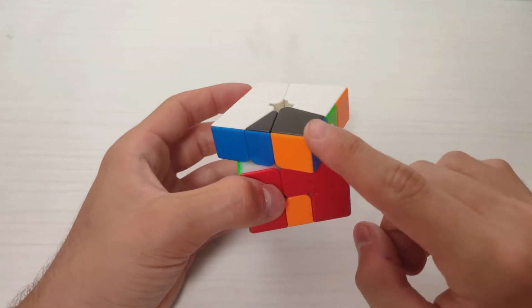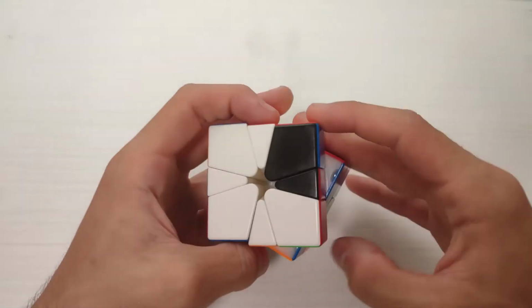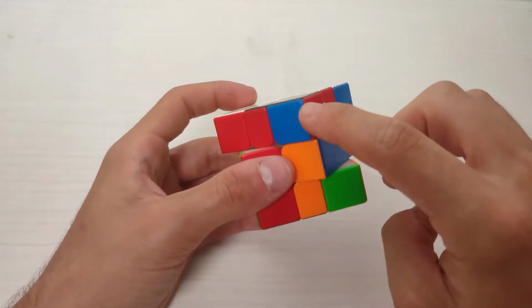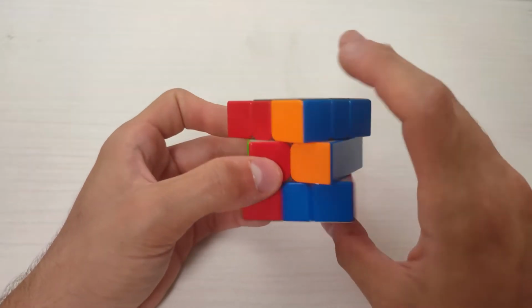If the edge is wrongly paired with the corner that's on top, basically you want to bring both of them down like this, so the solved corner comes up, and now you pair this with the edge that's in the back, you pair the block like this, and you insert.